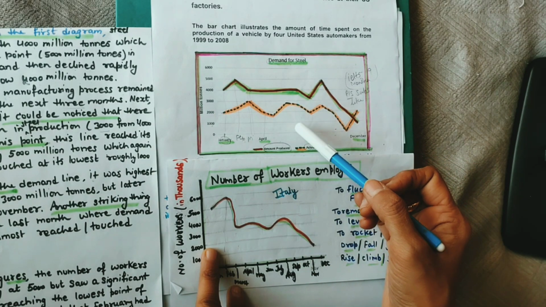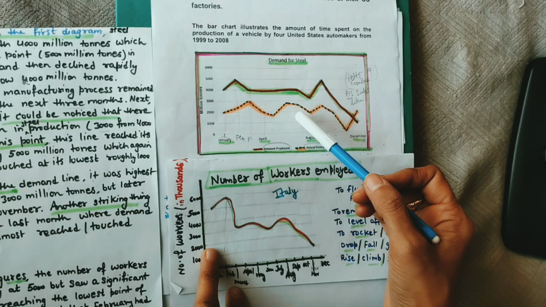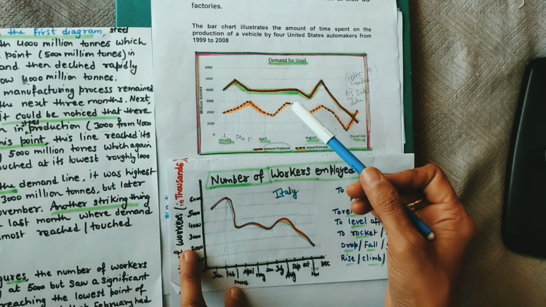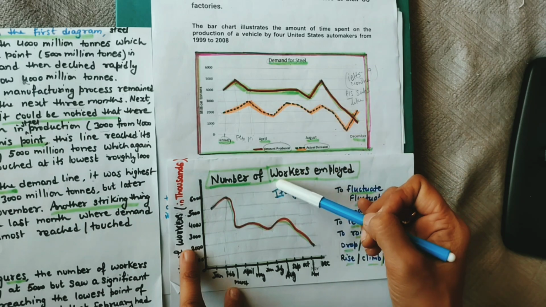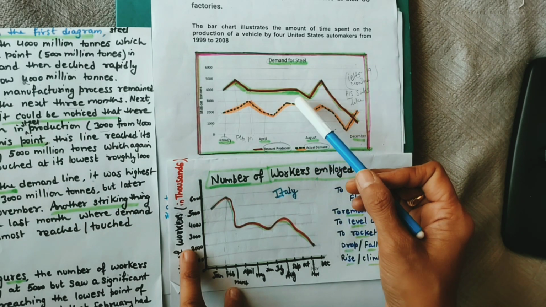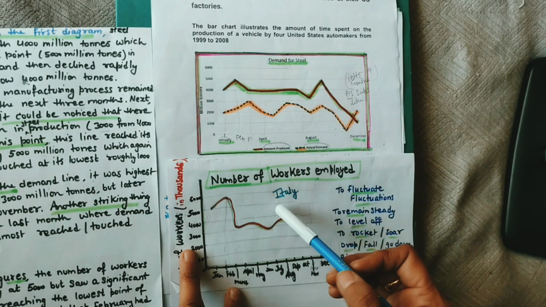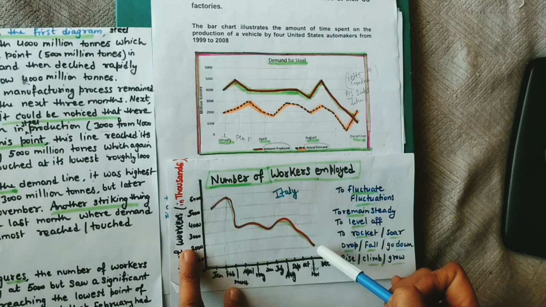So you can see this question, writing task 1. Here for one writing task 1 question, you have been provided two diagrams, where in the first diagram we can see there are two line graphs, and in the second only one line graph is there.